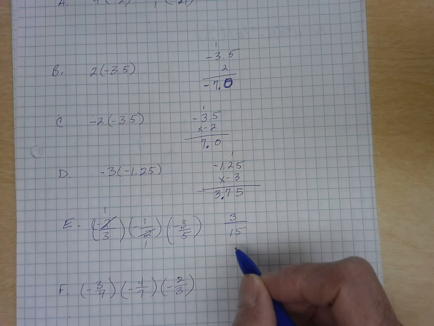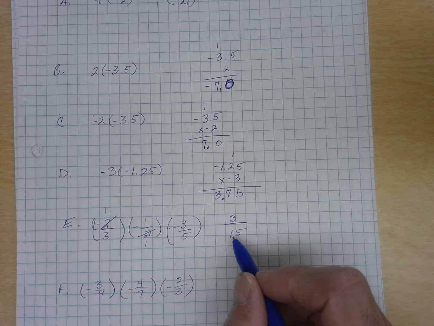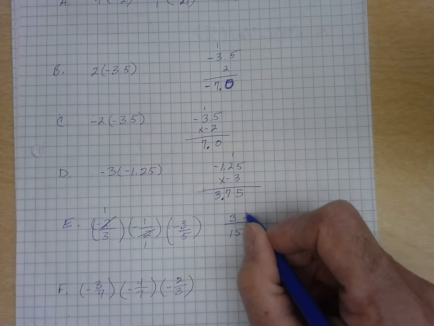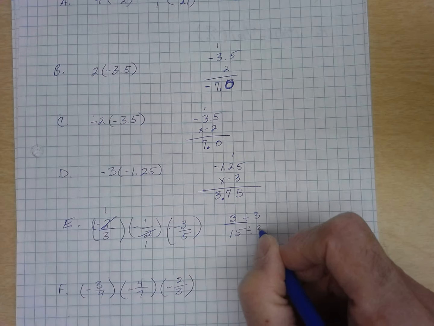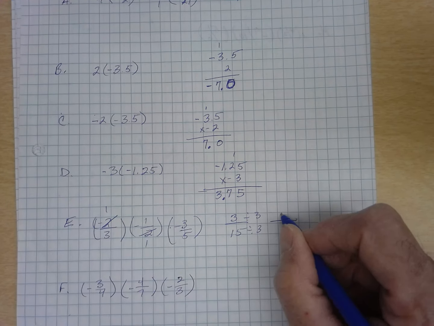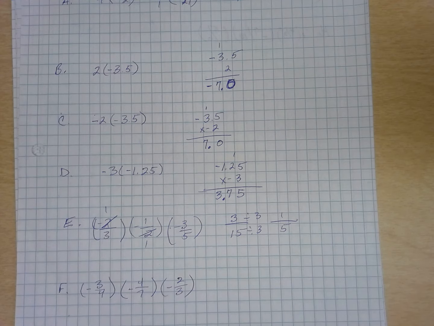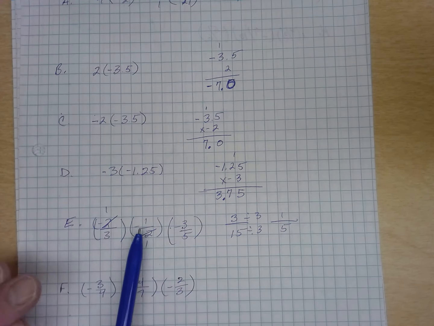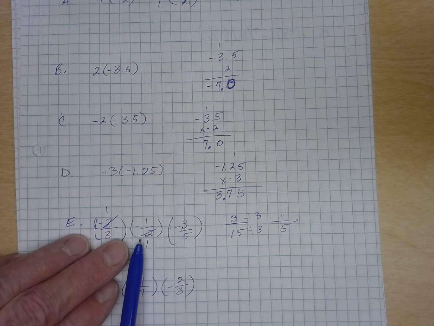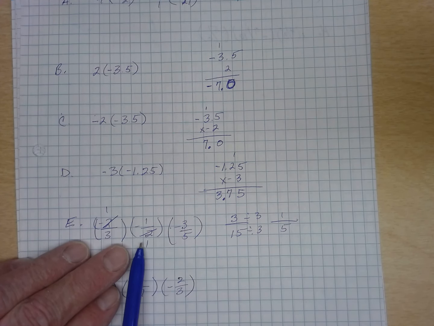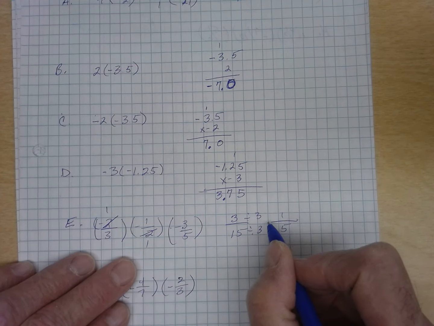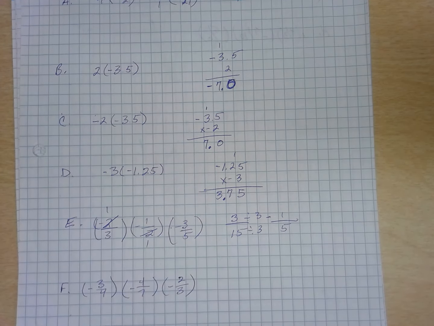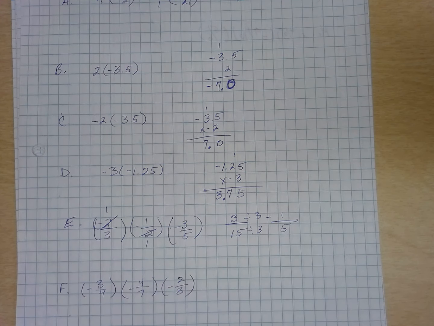This is not in its simplest form. The greatest common factor is 3, divided by 3, divided by 3. 1 over 5. Now, when we started this, it was negative times a negative, so it's going to be positive. Then it's going to be a positive times a negative, therefore the product will be negative. Negative 1 over 5. Let's go on.